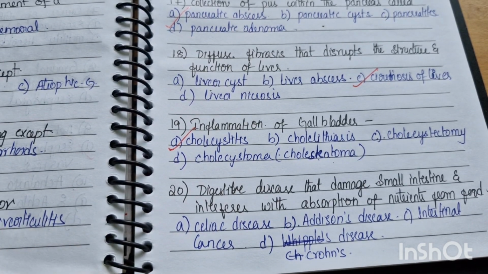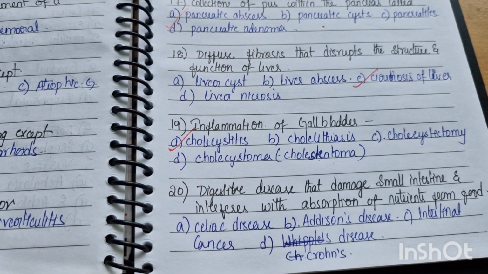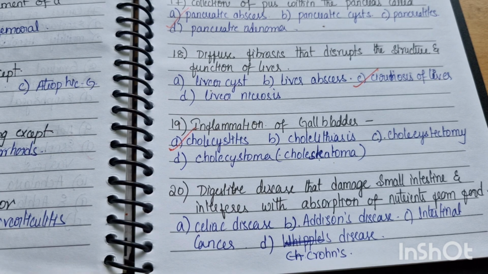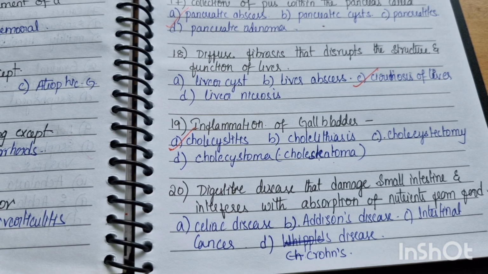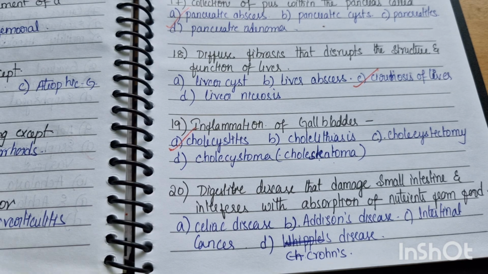So what are the other things? Cholelithiasis is the formation of stones in the gallbladder. Cholecystectomy is the removal of the gallbladder. Cholesteatoma is a skin cyst, the formation of a skin cyst in the middle ear, in the skull. That is called cholesteatoma.